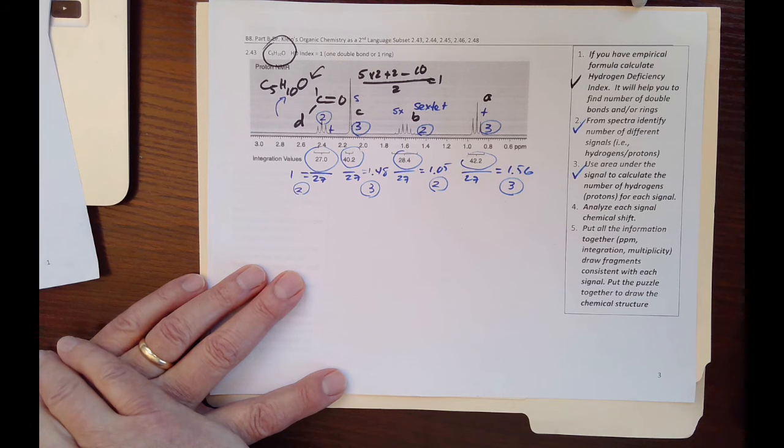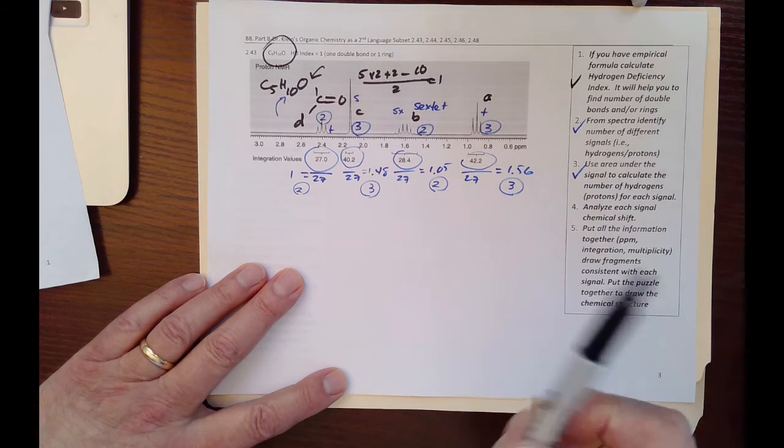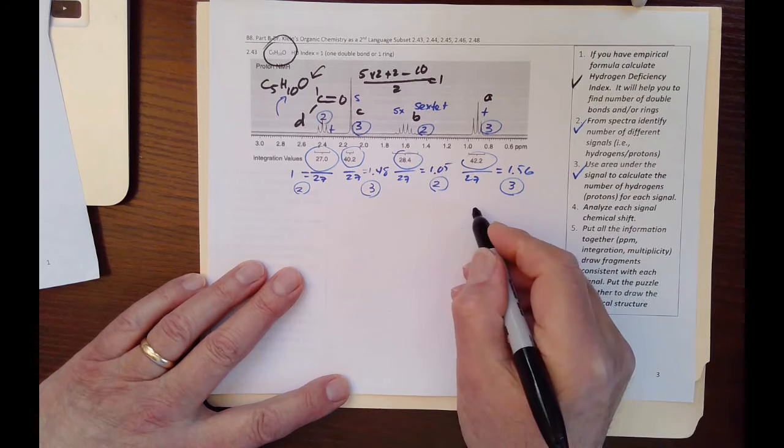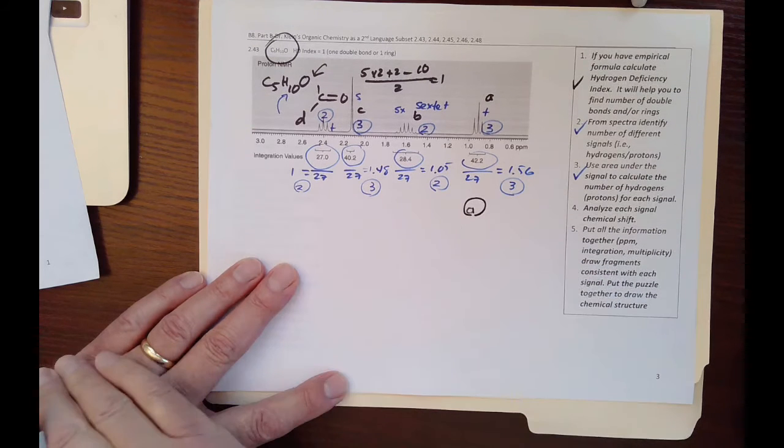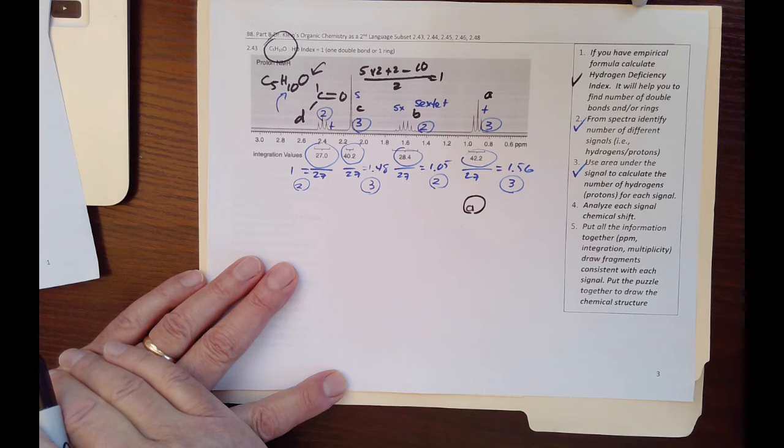So let's look at A as a triplet, and we know there are 3 hydrogen there. Those 3 hydrogen become a triplet.